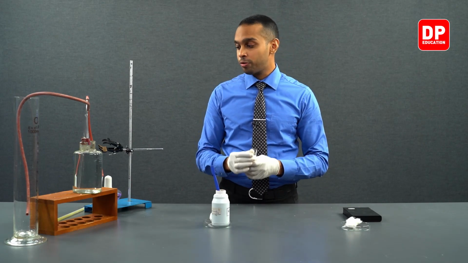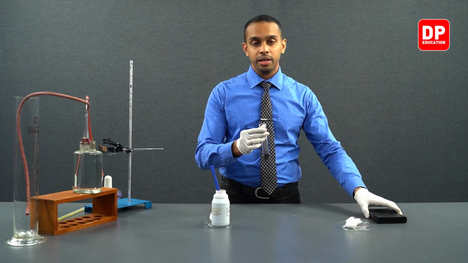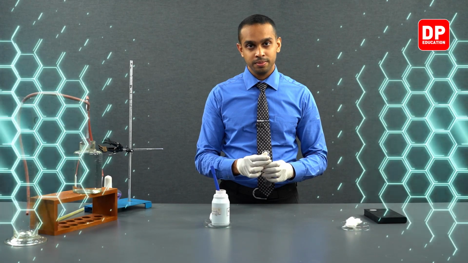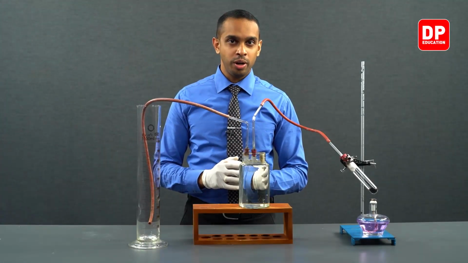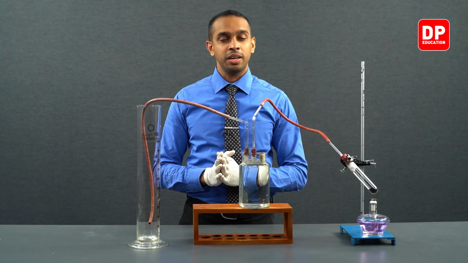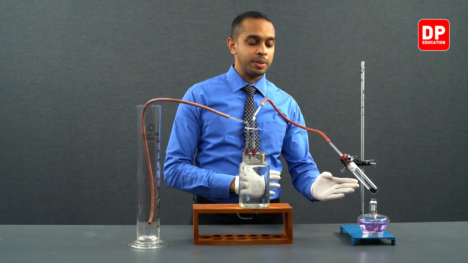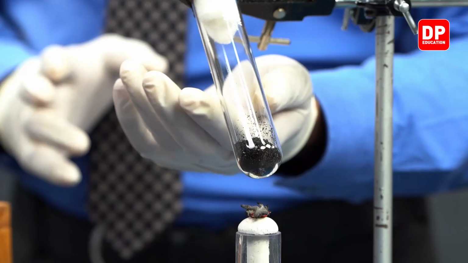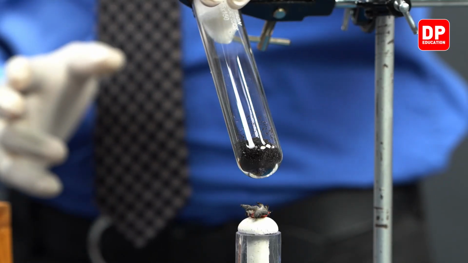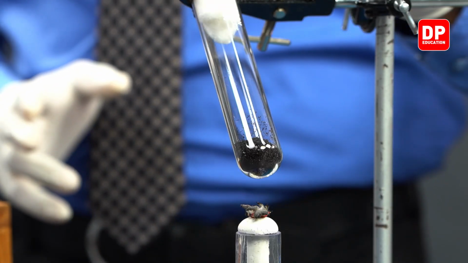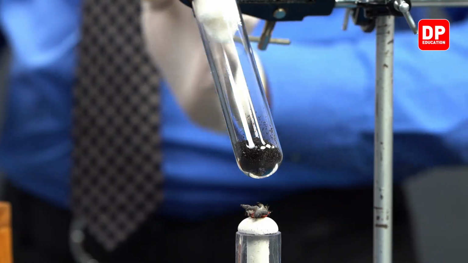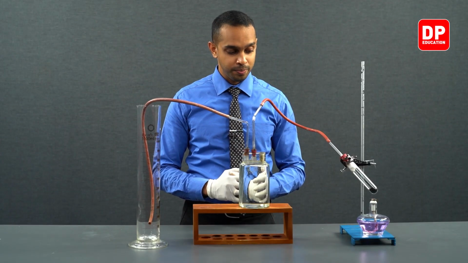Now, we are going to fix this boiling tube into our main setup. Now, we have included the boiling tube that we measured the mass of in the previous step in this particular setup. You can see here now that the boiling tube is connected to our retort stand and is integrated into our setup.